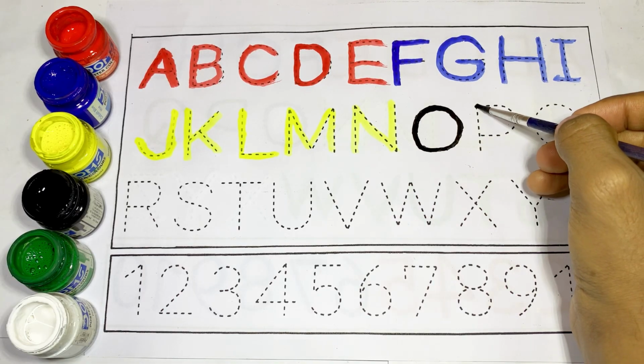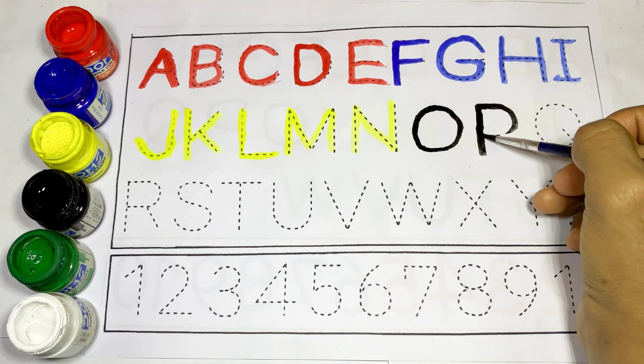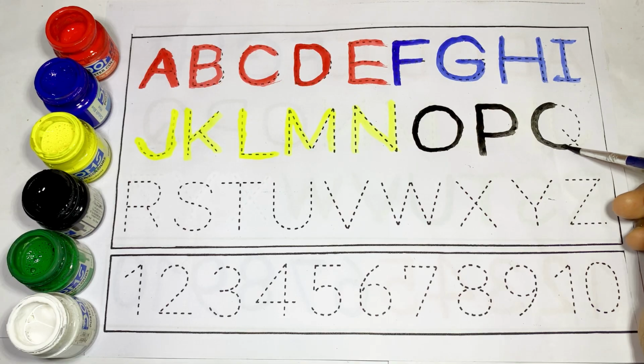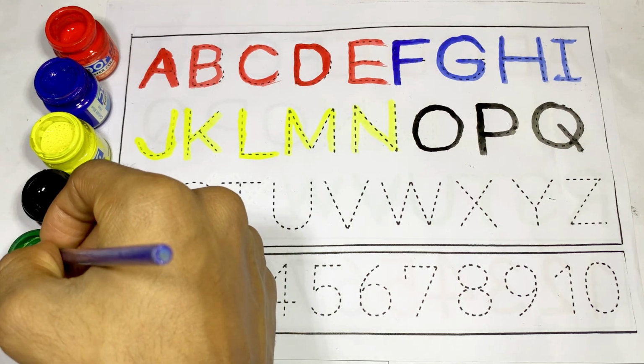P. P for parrot, P for penguin. Q. Q for queen, Q for quill. Next R. R for rose, R for rice. The alphabets of R, and use green color.